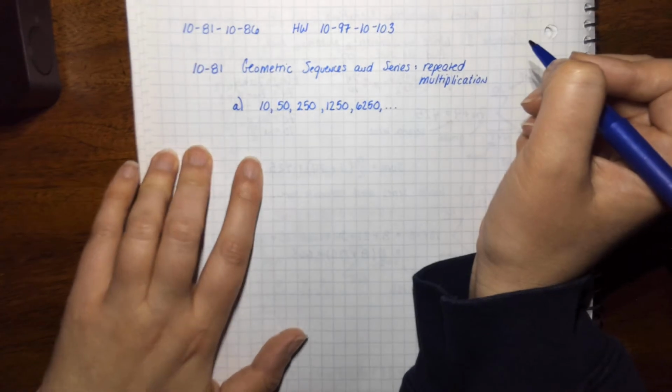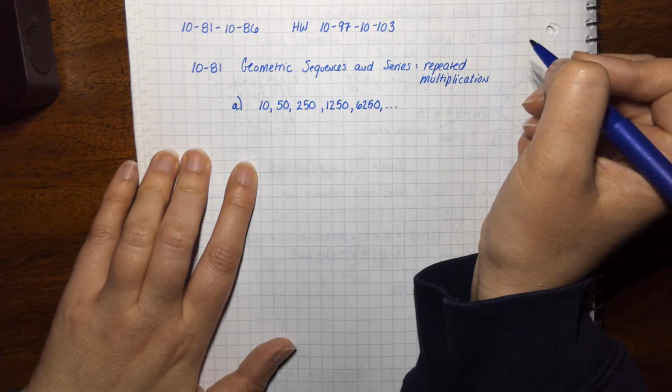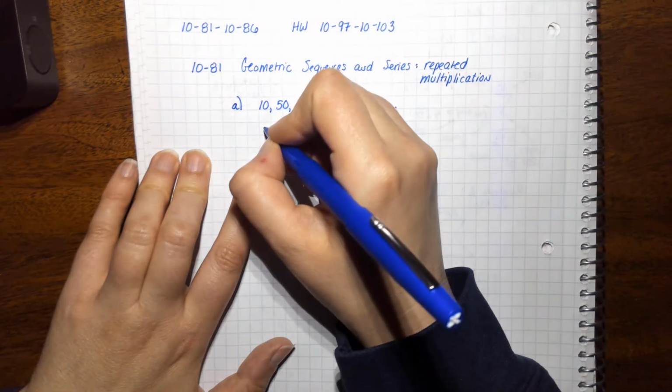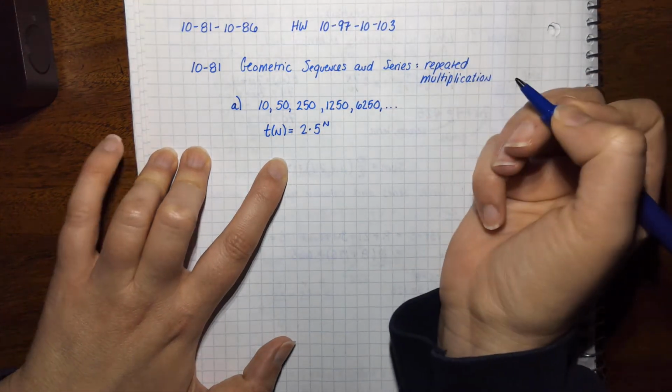First, let's get the sequence down: 10, 50, 250, 1250, 6250. And it's not Carlinio, it's Caroline, with a typo. Julie's equation was t of n equals 2 times 5 to the n.